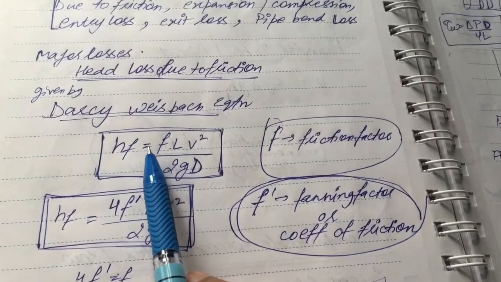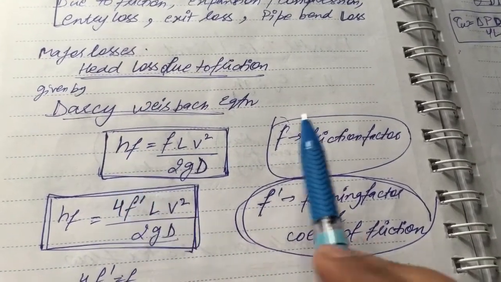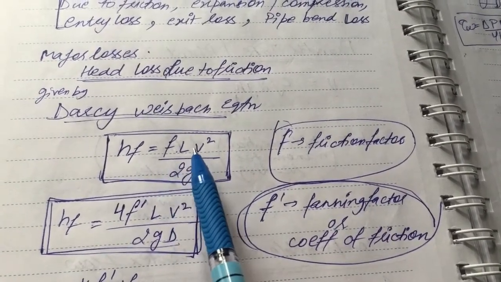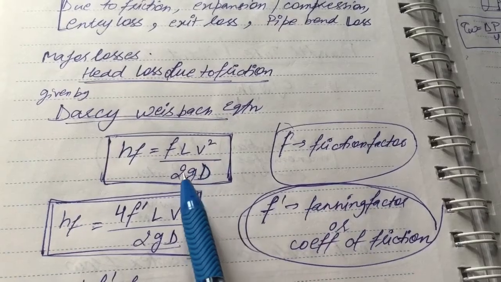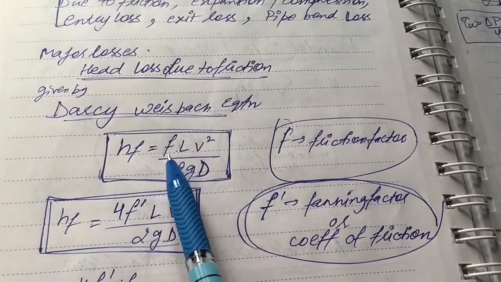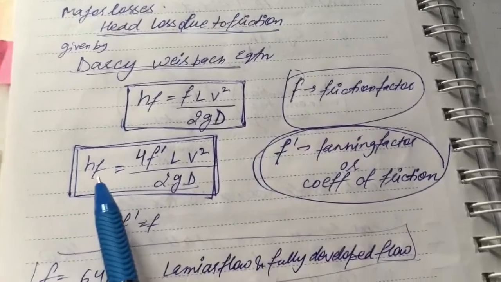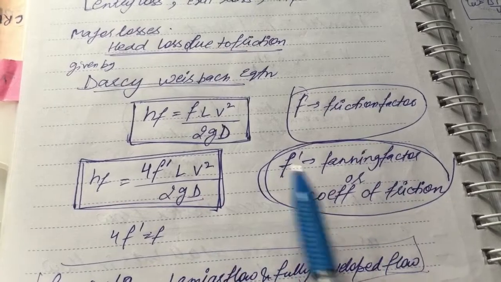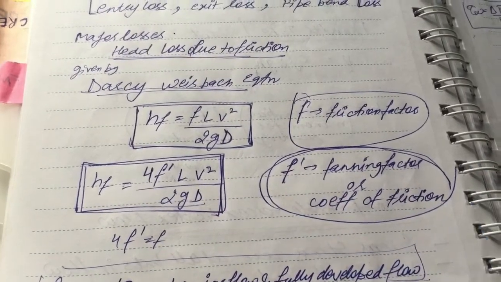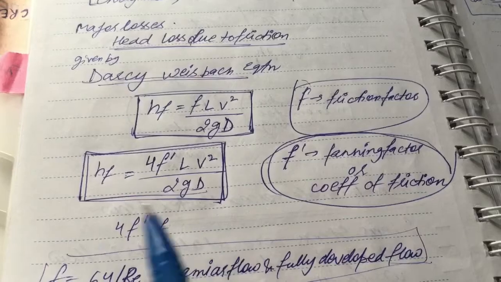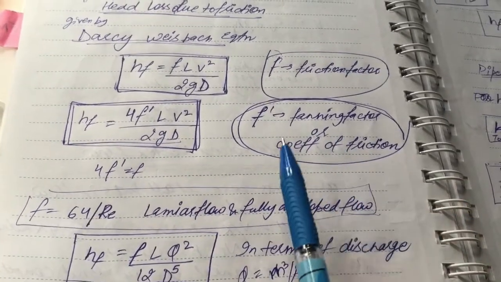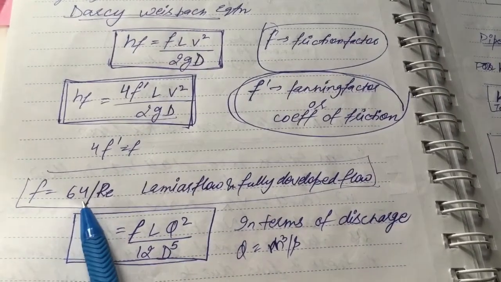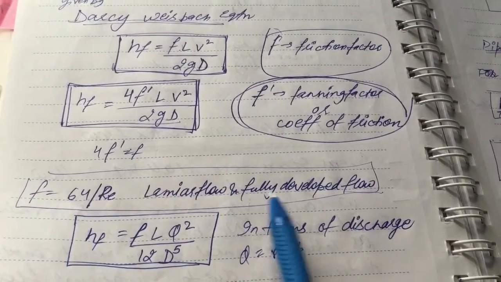So hf, head loss due to friction, is f into L into V square by 2gD. f we have already stated is friction factor, and hf is equal to 4f dash LV square by 2gD. f dash is the Fanning factor or coefficient of friction. 4f dash is equal to f, coefficient of friction 4 times is equal to friction factor. And f is equal to 64 by Re for laminar and fully developed flow.